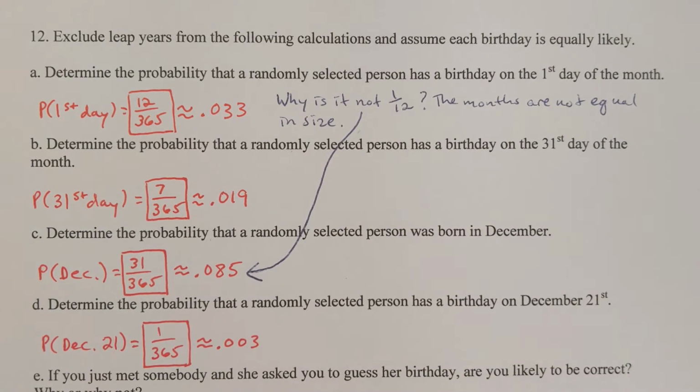There's 365 days in a year. 12 of those days are going to be the first day of the month, right? So 12 divided by 365 is approximately 0.033, or there'd be roughly about a 3.3% chance that you meet somebody and they're born on the first day of the month. Okay.